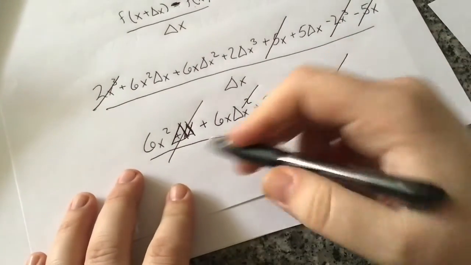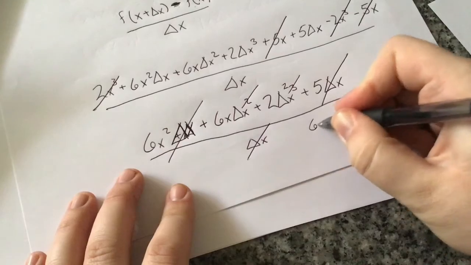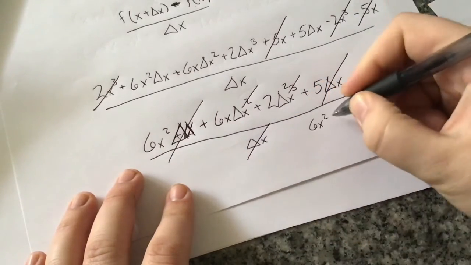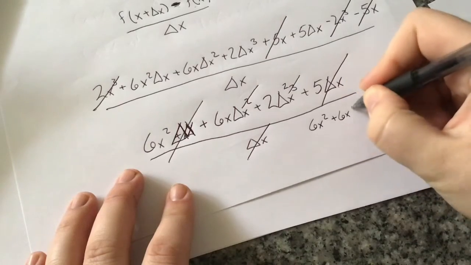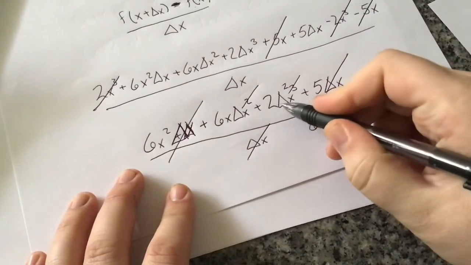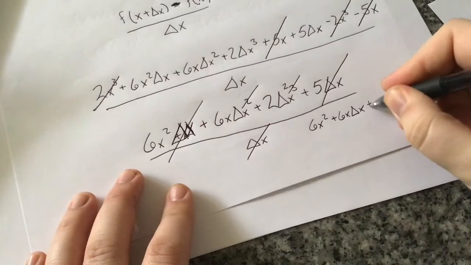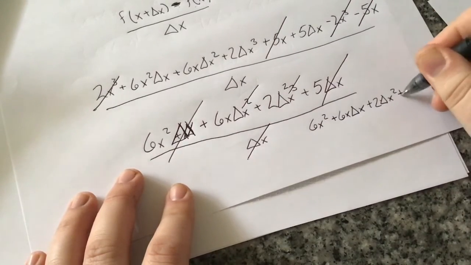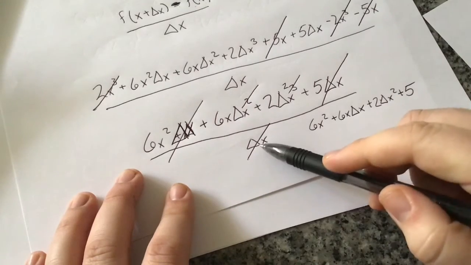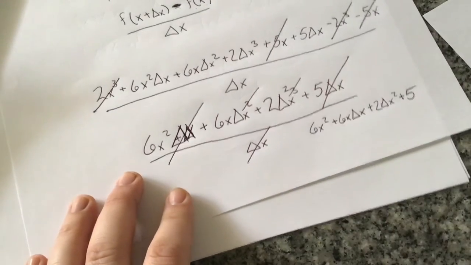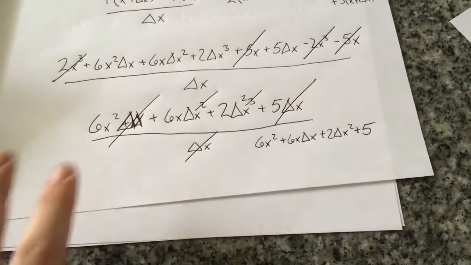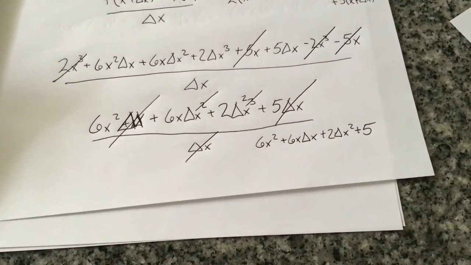By eliminating those, we are left with 6x squared plus 6x delta x plus 2 delta x squared plus 5. And then our denominator, since we canceled out the only thing down there, is just remaining as 1. So we don't have to write that denominator at all. So this is what the equation looks like after canceling out 1 delta x from every single term.